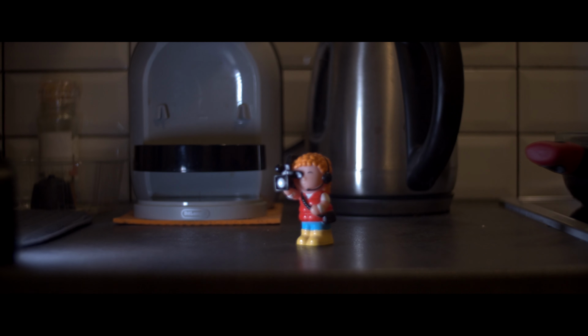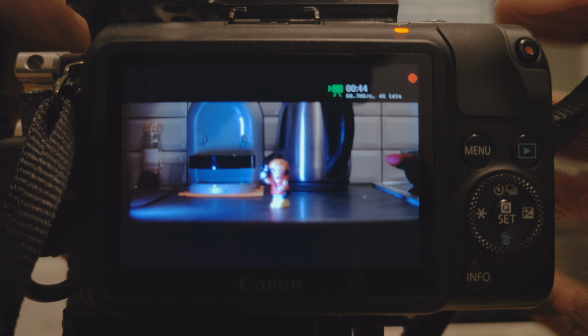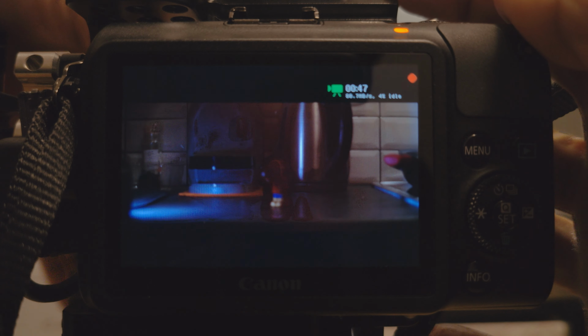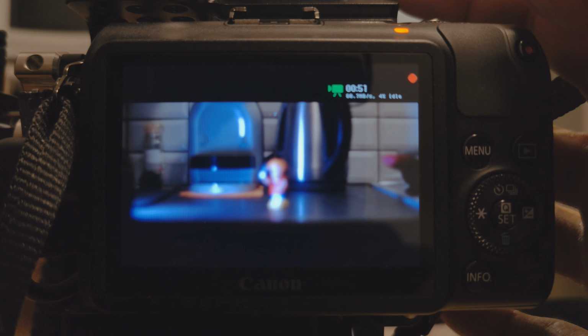But then for example, let me switch from auto. Okay, so this is the auto mode for the f-stop.